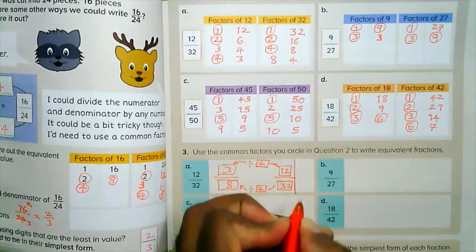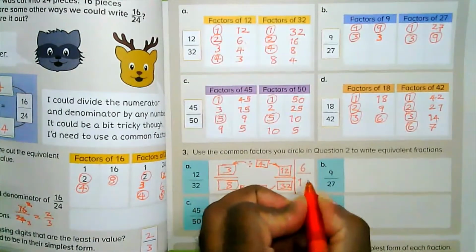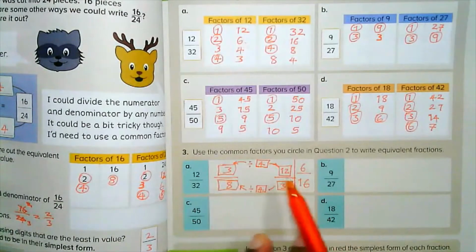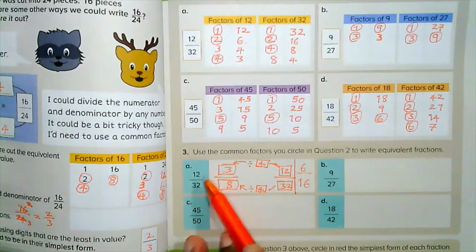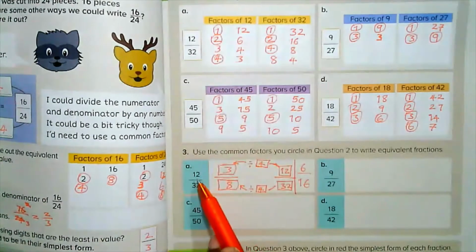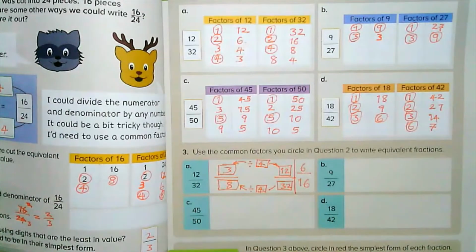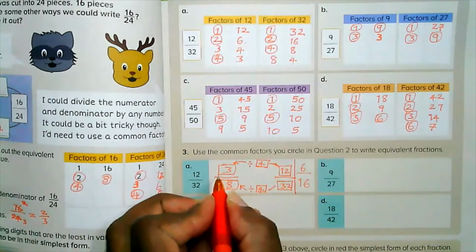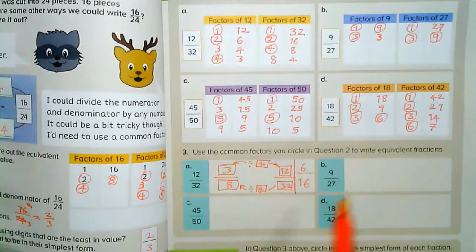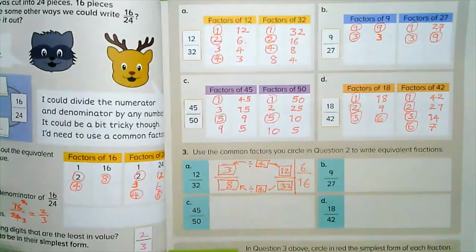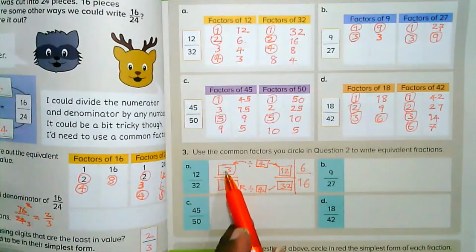And for part A, we can also have 6/16 when we use 2 to divide. 2 divided by 12 is 6. 2 divided by 32 is 16. But the simplest fraction is 3/8.